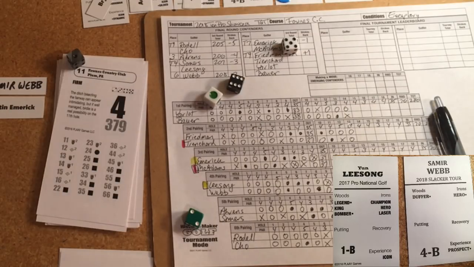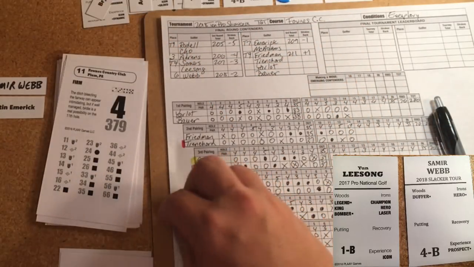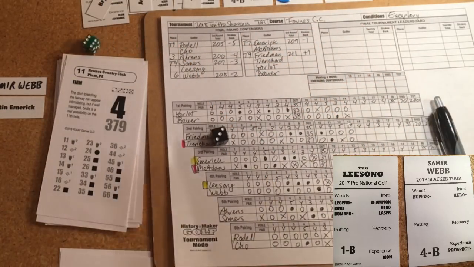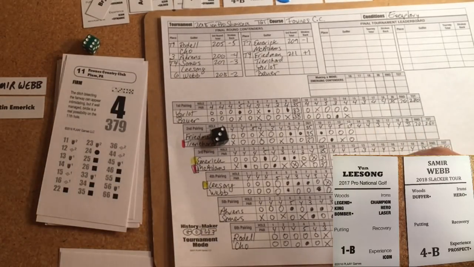Wait, let me see. 16, yes, bunker tee. And a 2. Is he sandy? He's not, so he'll have an easy putt for par. And no problems there for Webb.